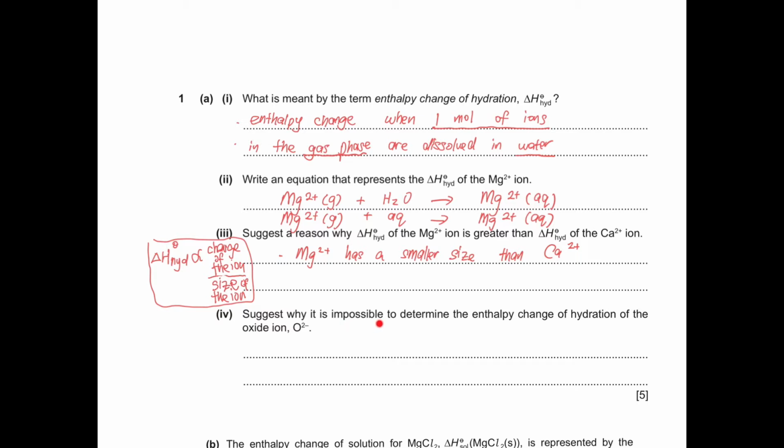Suggest why it is impossible to determine the enthalpy change of hydration of the oxide ion. The reason why oxide ions cannot be used to determine the enthalpy change of hydration is because if you look at the equation in a normal situation, as in part 2, magnesium 2 plus in gaseous phase dissolves in water to form magnesium 2 plus aqueous.